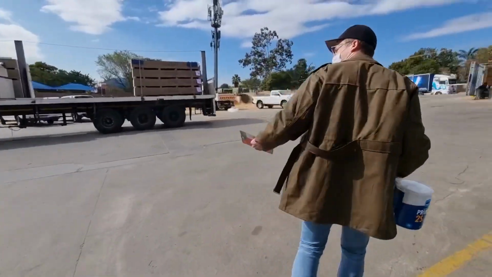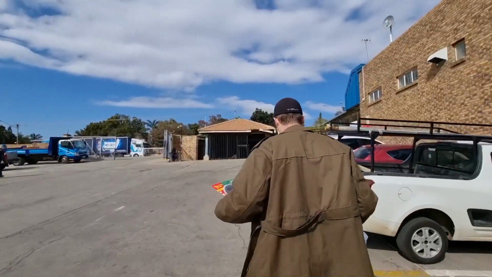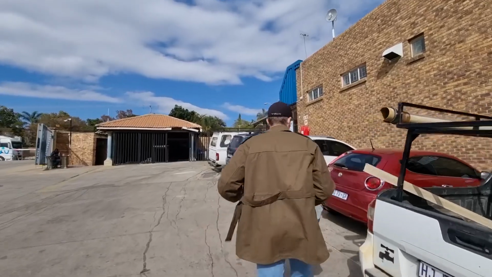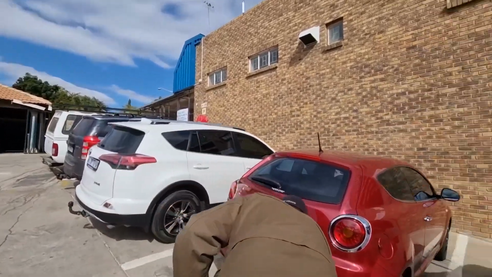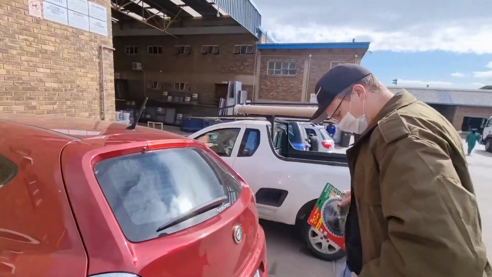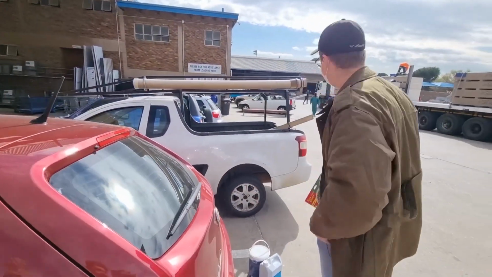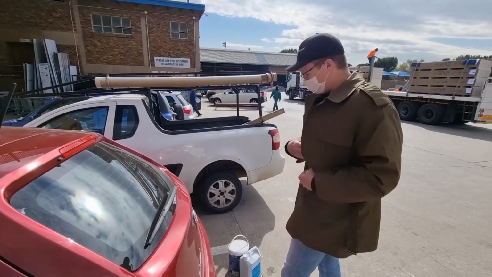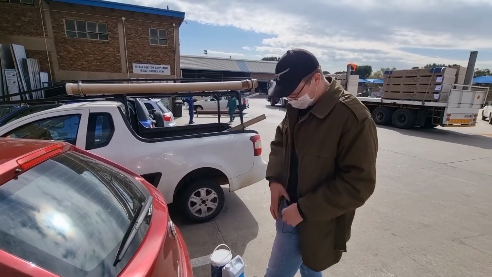Okay, so I'm just gonna pick up the tile cement there around the corner, and just like always they asked me where I parked my bakkie, and I said I parked my bakkie right here. So yeah, and I'm gonna take my Italian bakkie around the corner, get tile cement and conduit, and drop it off at both of the sites.